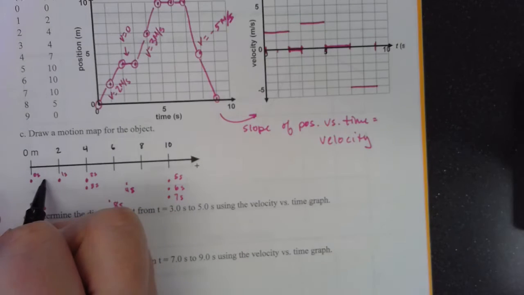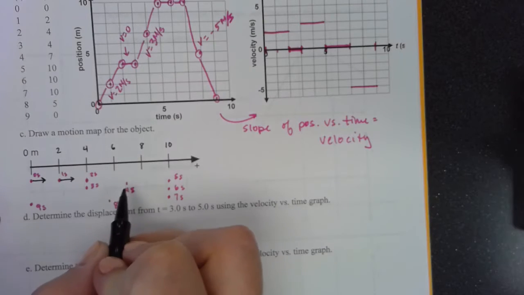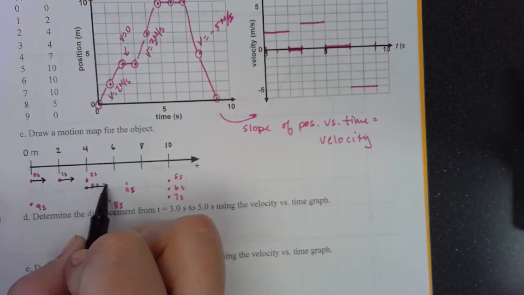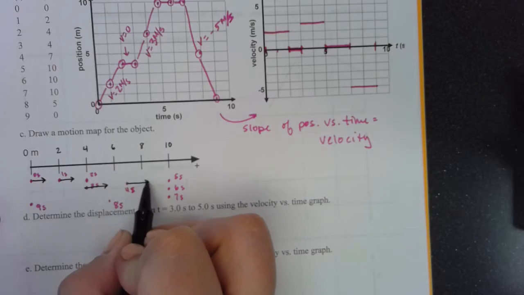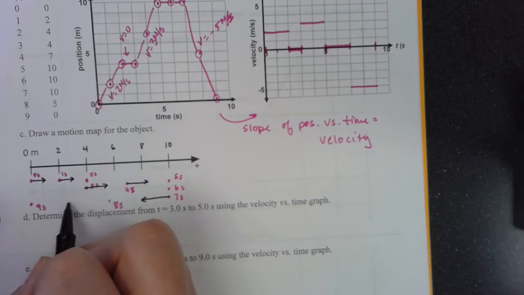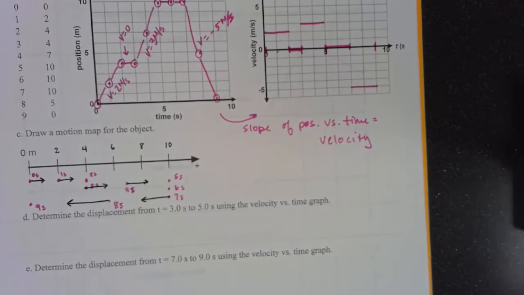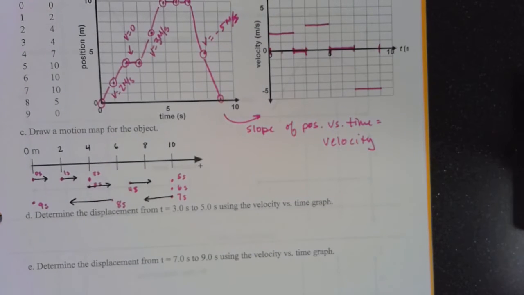I'm going to draw my lines. I'm going to start halfway in between and draw backwards. It's like playing half connect the dots. There we go. There's my motion map. It doesn't ask me to do anything with it, so all I have to do is draw the dots.